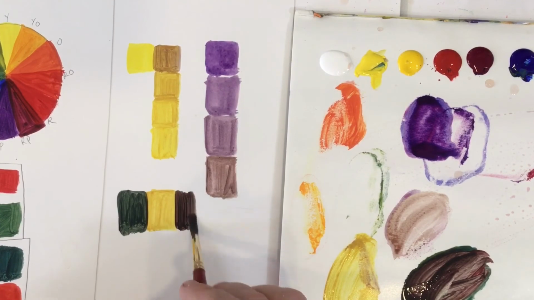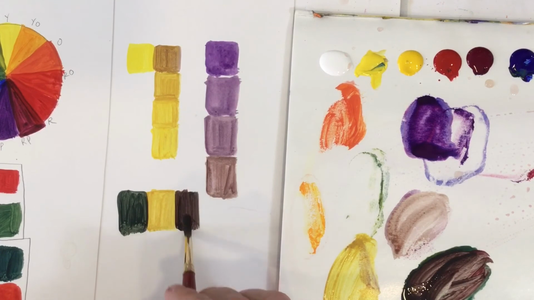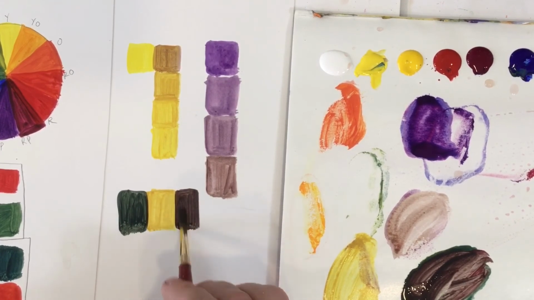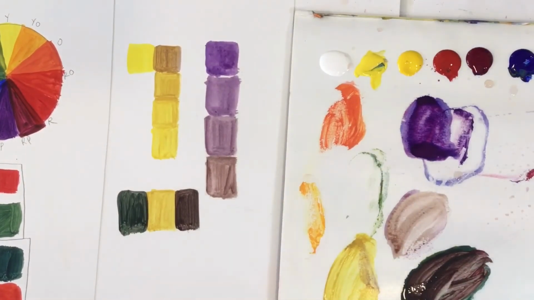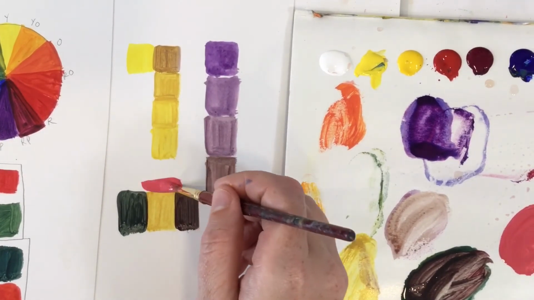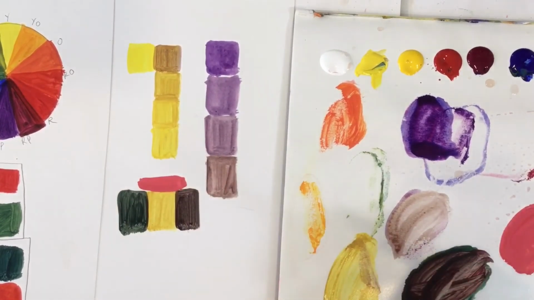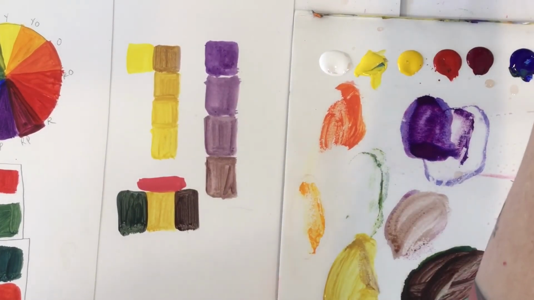You can start to see that alone this color looked very dull, but putting duller colors next to it somehow makes it feel more brilliant, more intense, and brighter. Of course, if we go in with a very bright color, let's take a little bit of red, maybe add a little bit of white to it, make it a pretty light pink. It's very bright. We put that next to that yellow. That yellow is now going to seem dull again in relationship to that brilliant, bright pink.